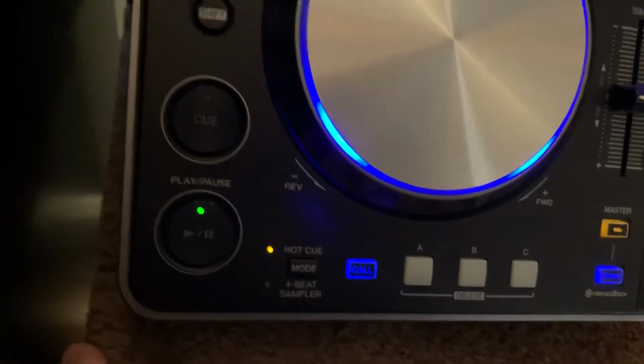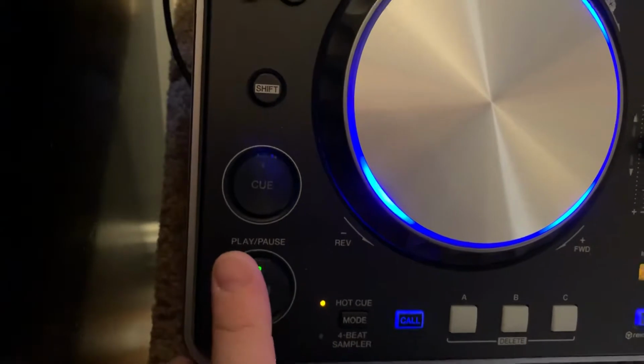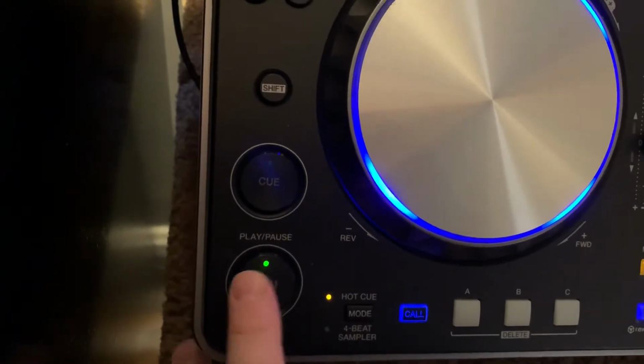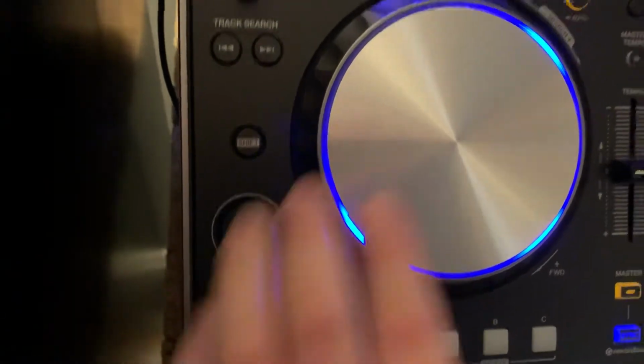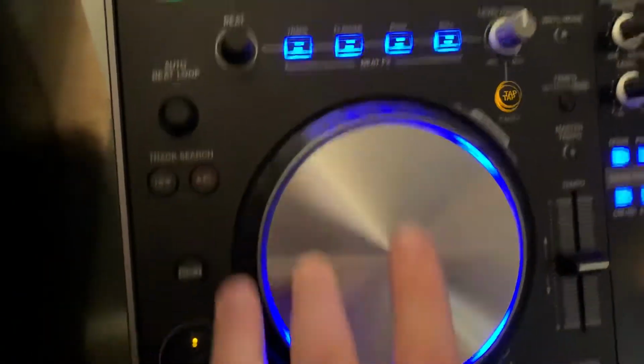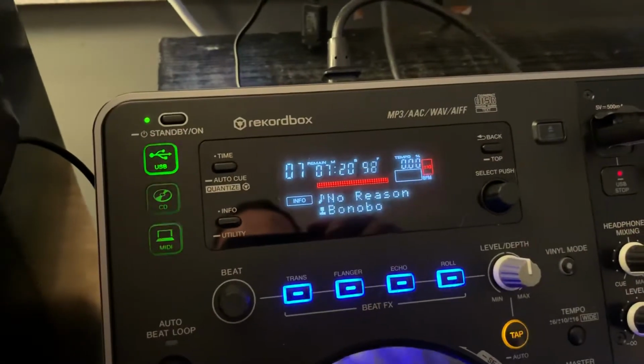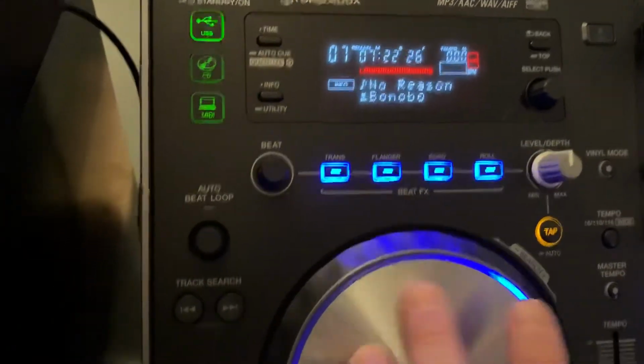Play, pause, cue down here. Pause is going to do this. That's that little effect that I told you about. And when you press pause, you can also roll back or forward in the track. And when you unpause, it stops doing that.